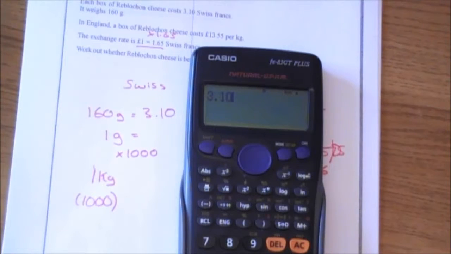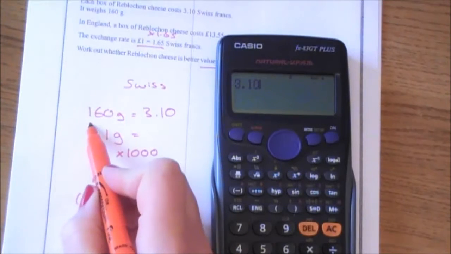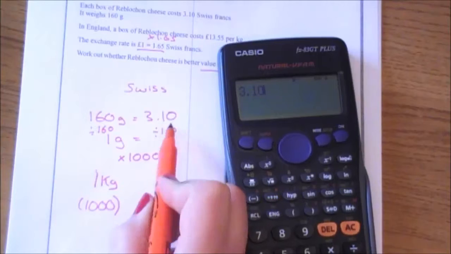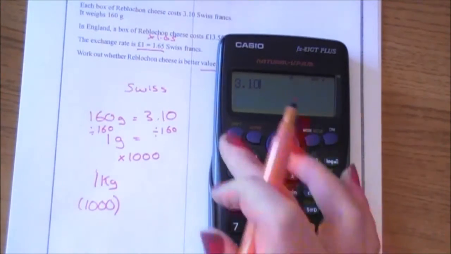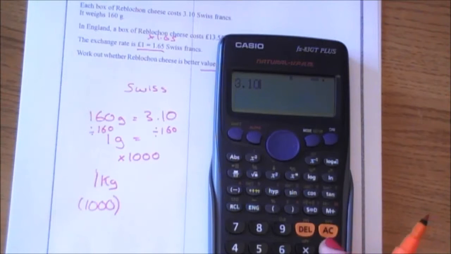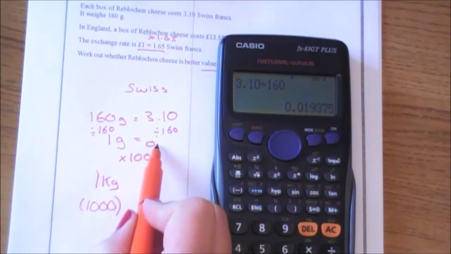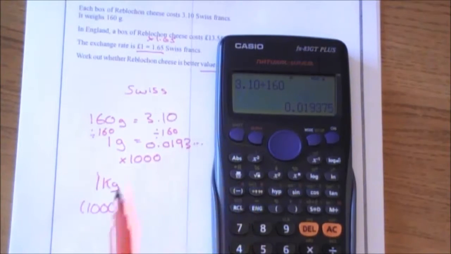So on my calculator, I'm going to enter the amount 3.10. And in order to get it to 1 gram, I'm going to need to divide by 160, just as if you were solving an algebraic equation. So I got 3.10 divided by 160 equals 0.0193, and that goes on.